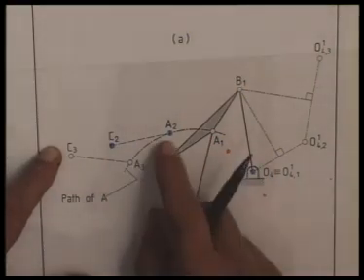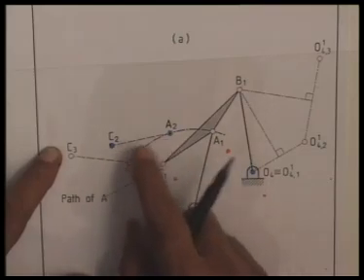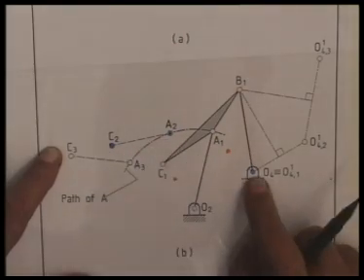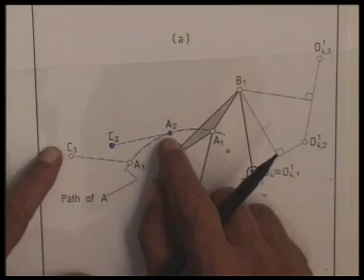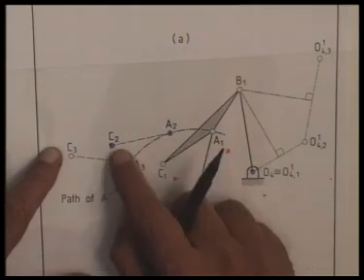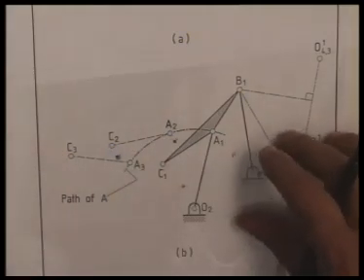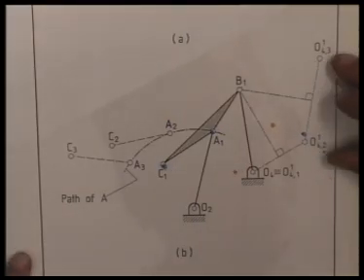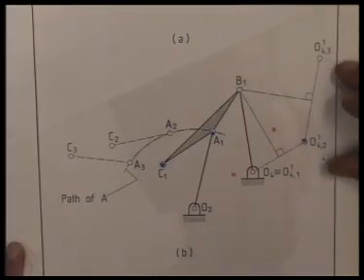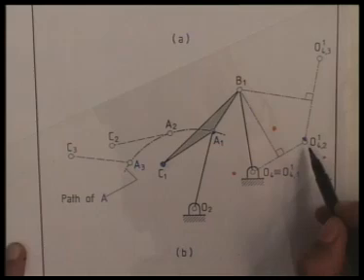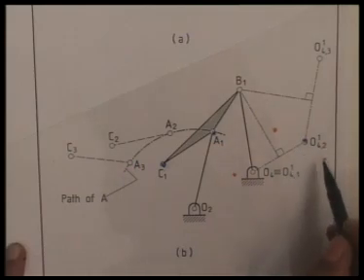These are the relative configurations of the points A, C and O4. Now we are holding the coupler fixed. That means A2, C2 do not move, rather they remain at A1, C1. If they remain at A1, C1, as we see, this point O4 comes here, which I call O4,2,1.